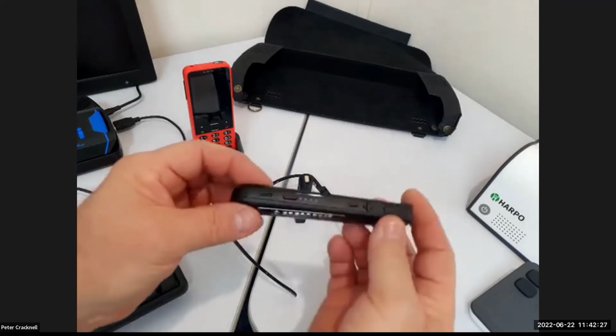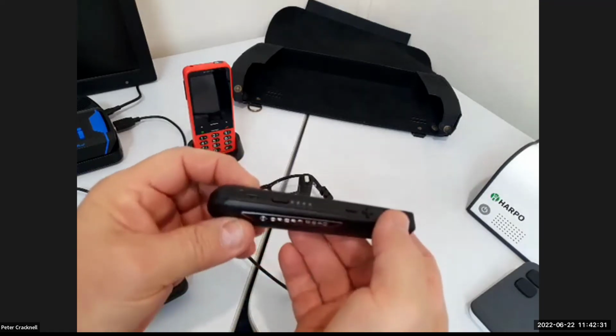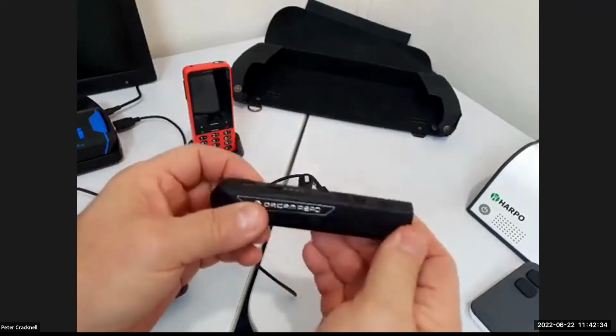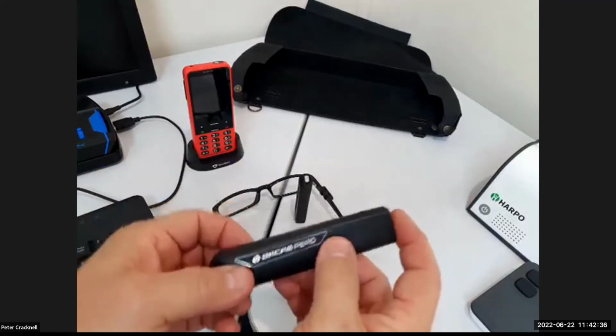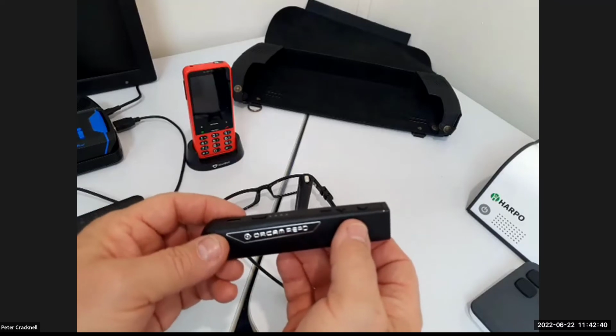Now, another version, the Orcam Read, is about the size of a marker pen, and this device has the reading functions of the Orcam My, but not any of the other functions like face recognition.